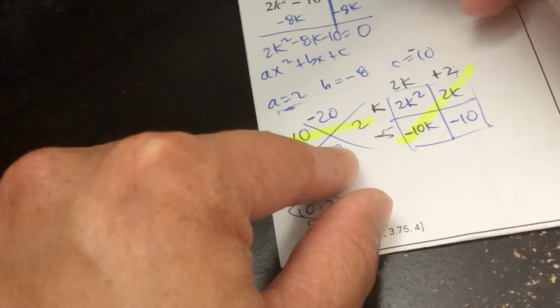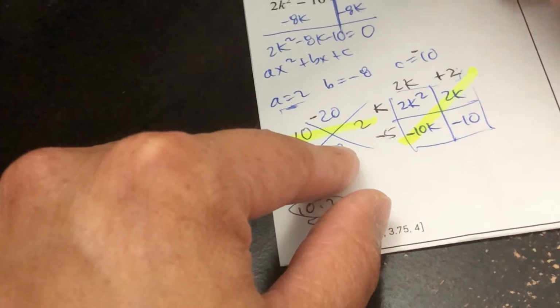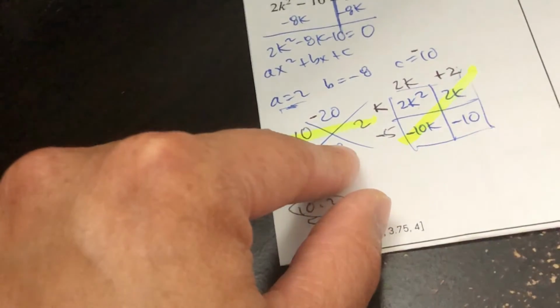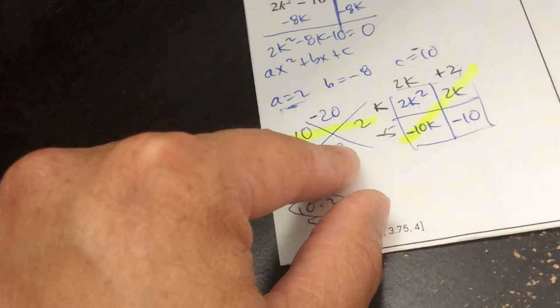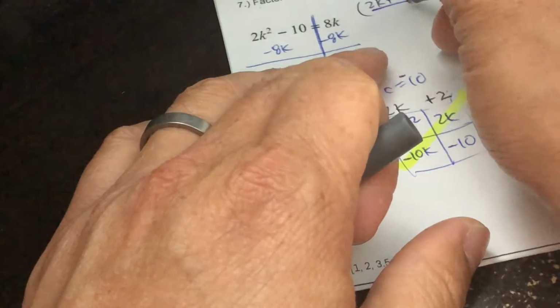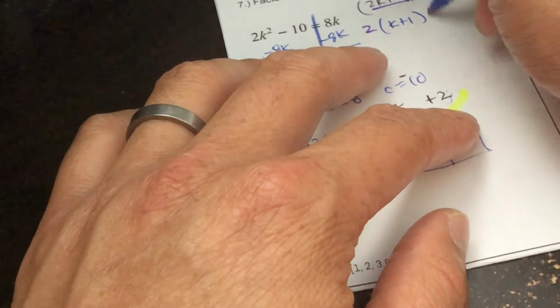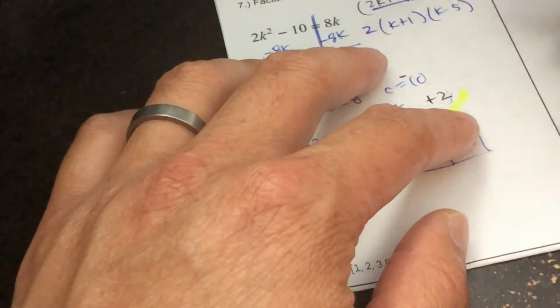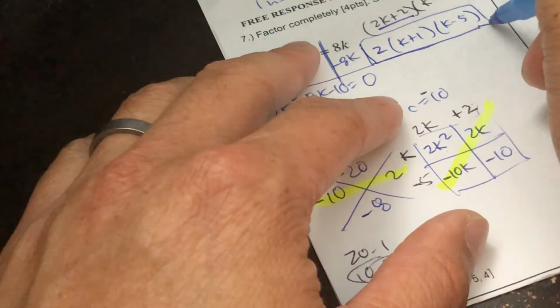And so I would get this as my answer: 2k plus 2 and k minus 5. Or some of you may have gotten k plus 1 and then 2k minus 10. But the big idea here is to show you that you would factor a greatest common factor out of there. That would be a 2. And so this would be your answer in factoring: k plus 1, k minus 5. This is your answer if you're factoring.